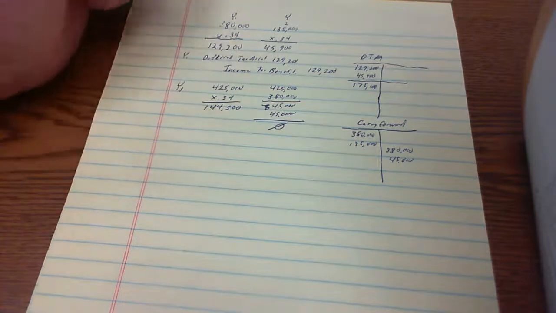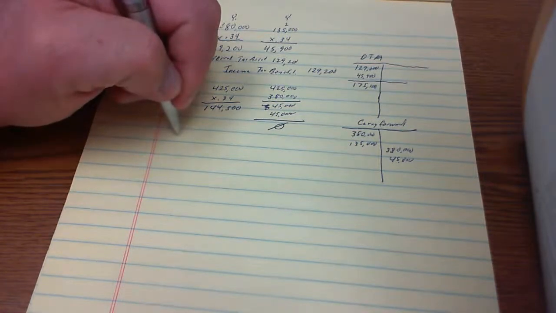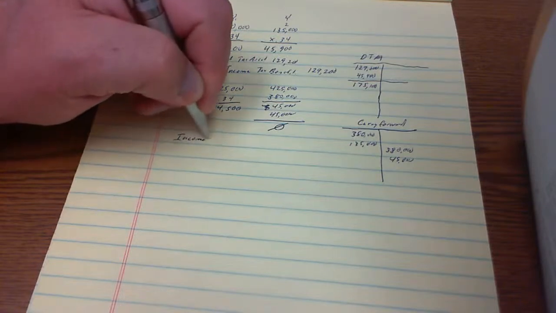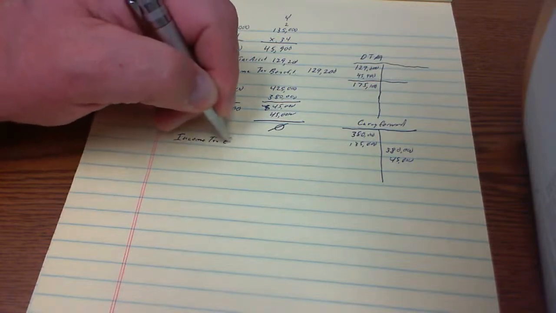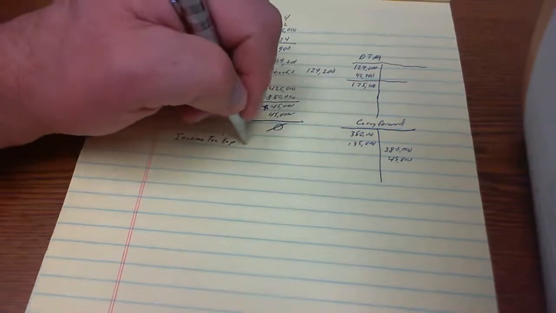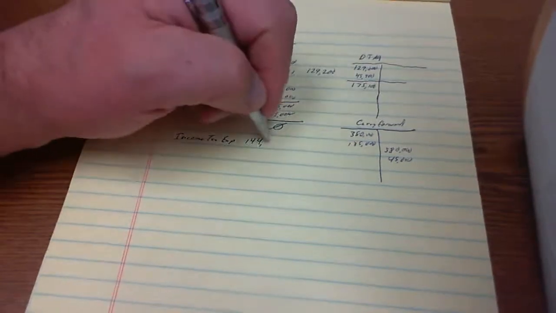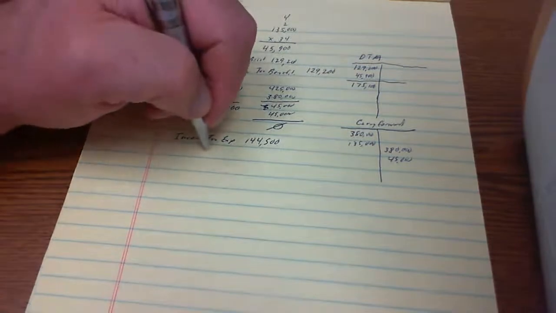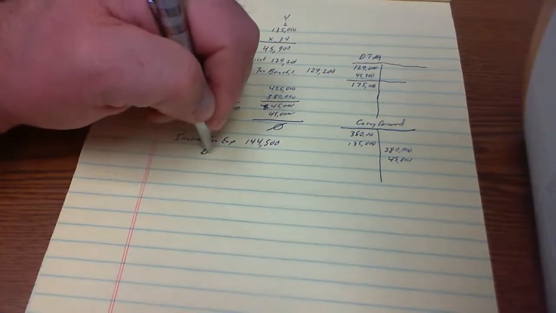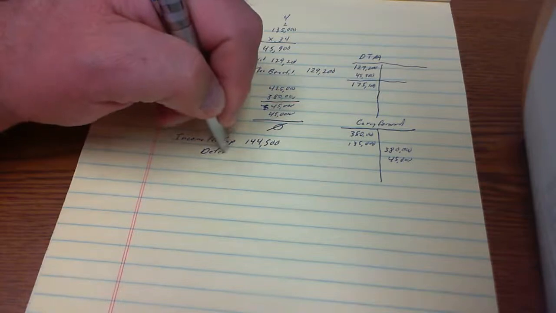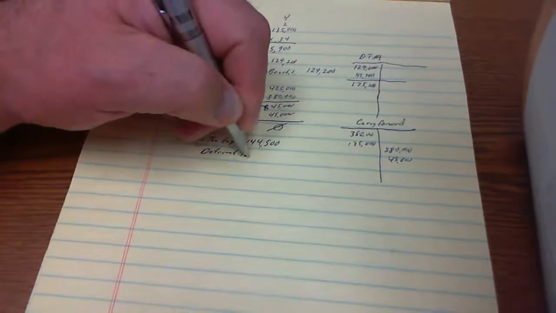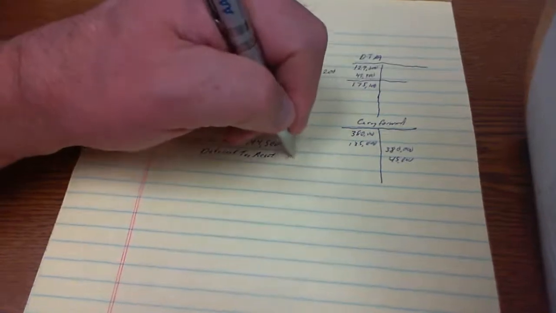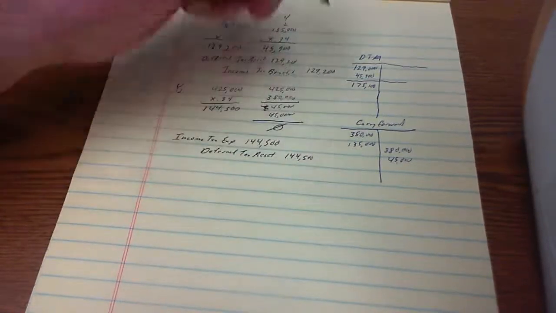So now our entry in year 3 is going to be income tax expense, the 144,500 that we calculated, and we're going to have the deferred tax asset. So we're writing that down for 144,500.